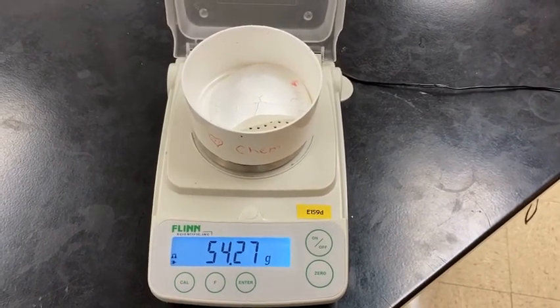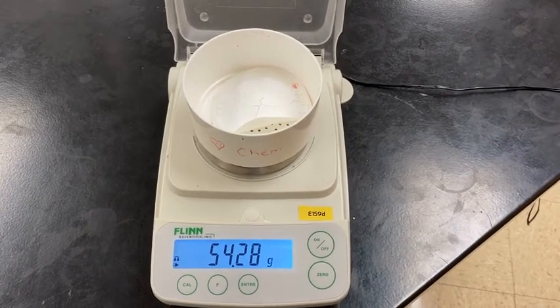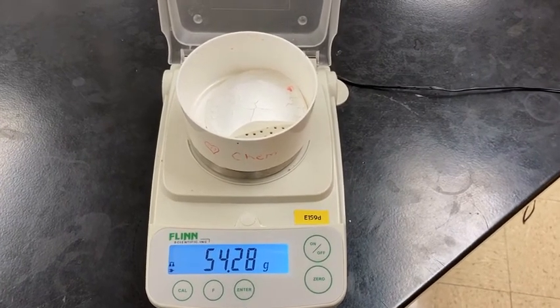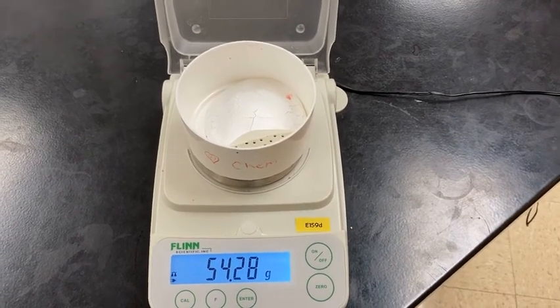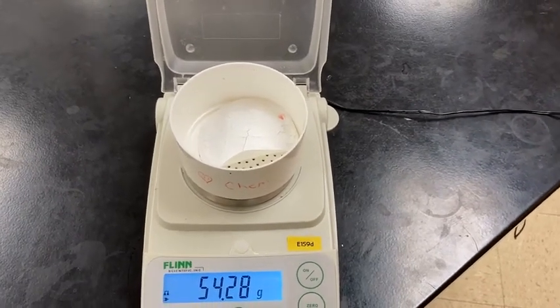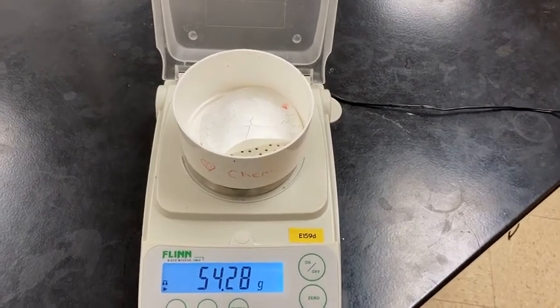So the rest of this is for you to use the data and calculate how much sodium carbonate was in that solution to begin with. Let's figure out that unknown molarity. Good luck.